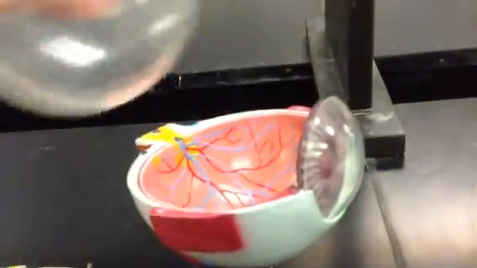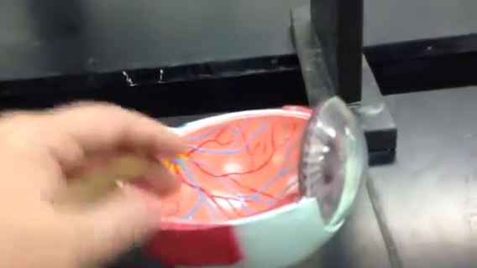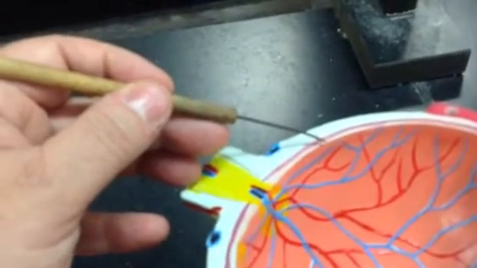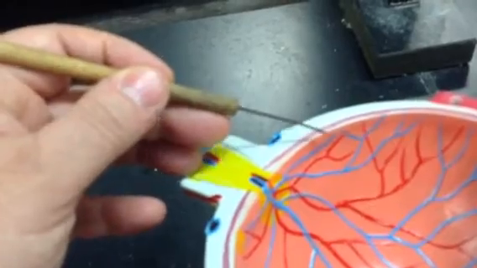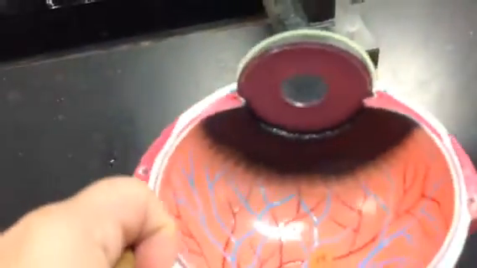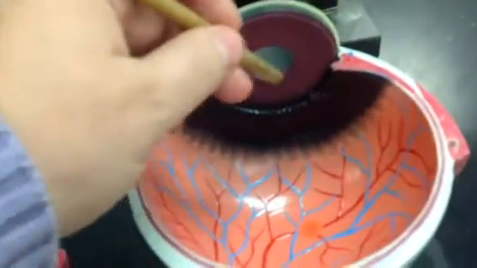We're going to remove that, and again what we will see in this area, if we move in closer and look at the model, is right here we would have the sclera, right here we would have the choroid, or the dark layer, and then we would have the retina. Again, we have the optic disc, the optic nerve, the fovea centralis. Moving this around, we see the ciliary bodies.